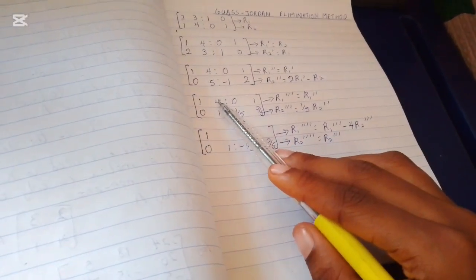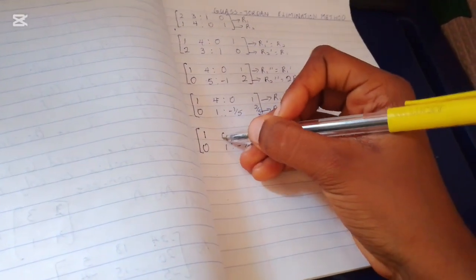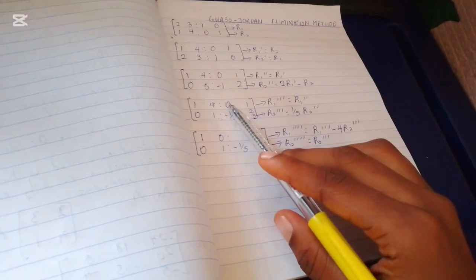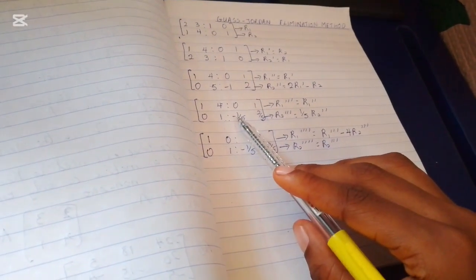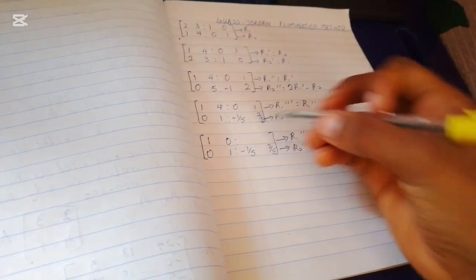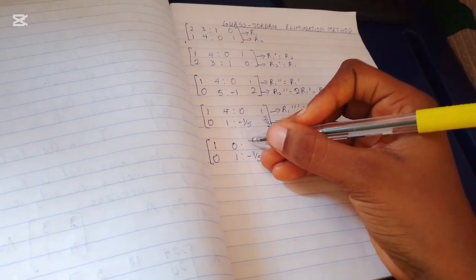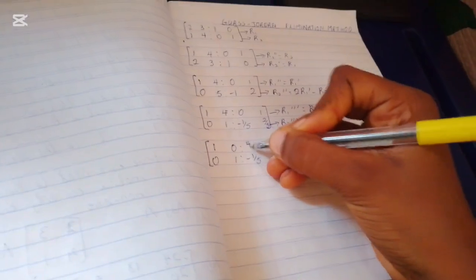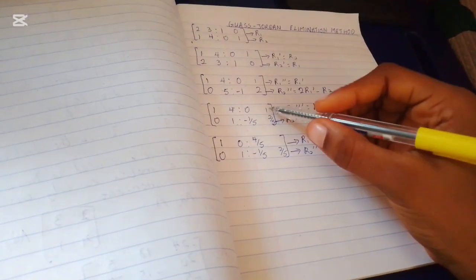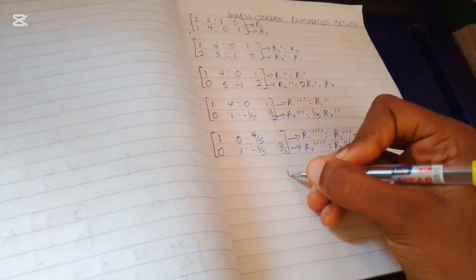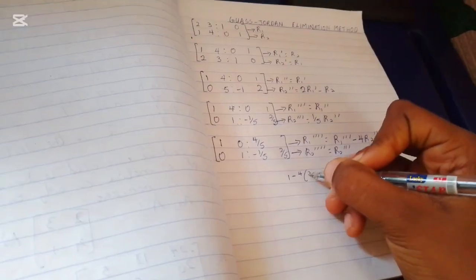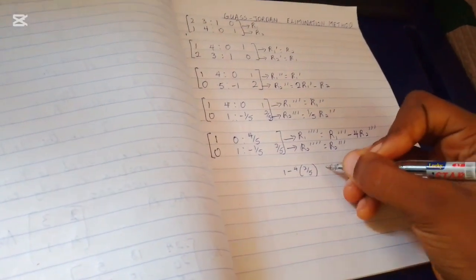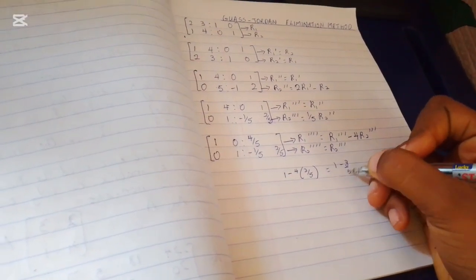Then 4 minus 4 times 1, this will now give us 0. 0 minus 4 times minus 1 over 5, that should give us 4 over 5. Then lastly is 1 minus 4 times 2 over 5. That's 1 minus 8 over 5.